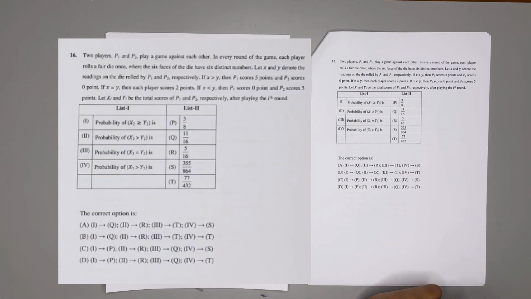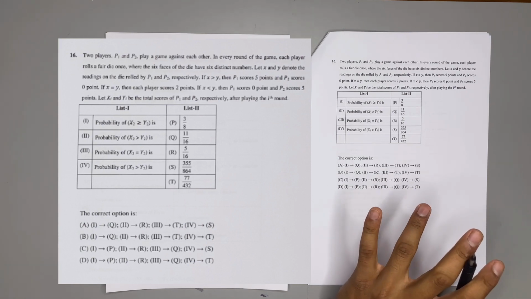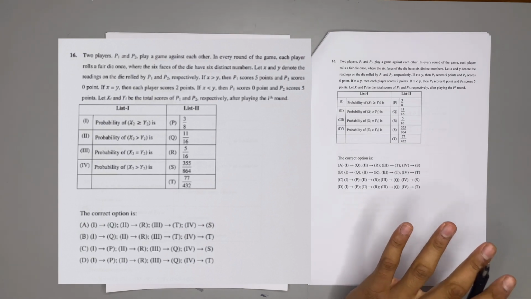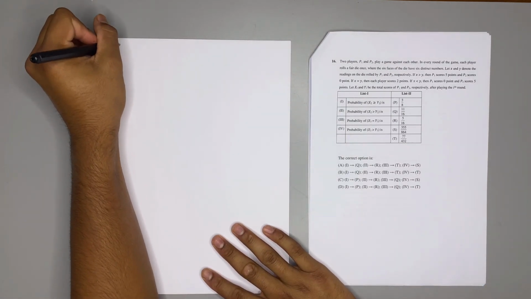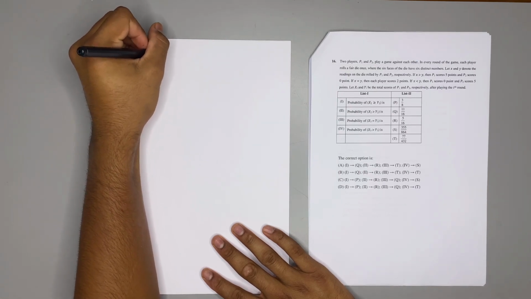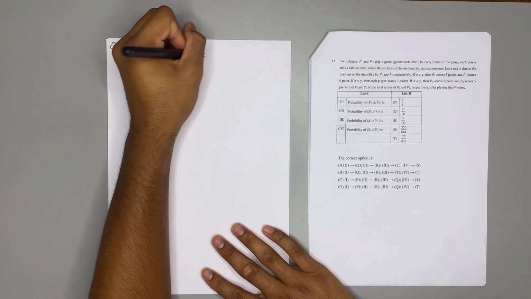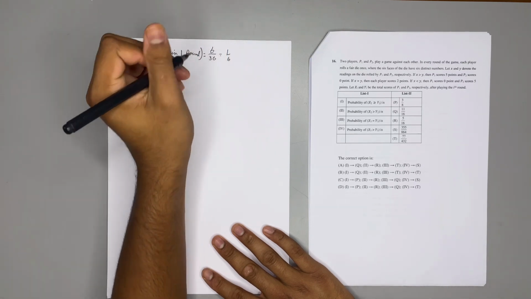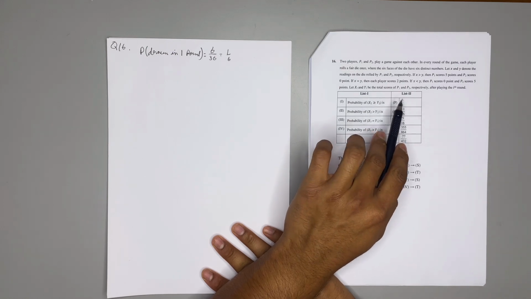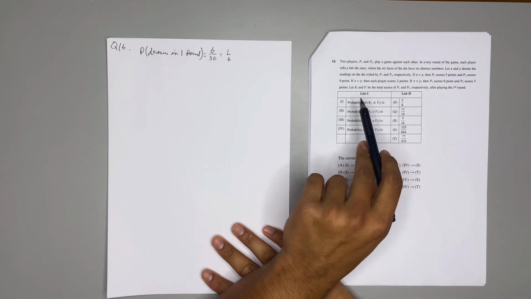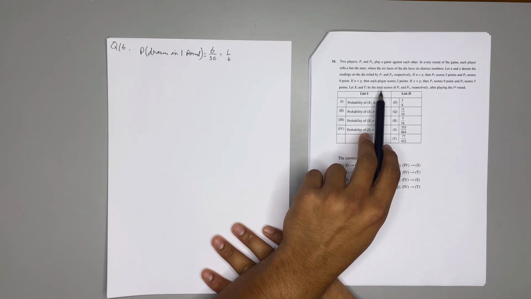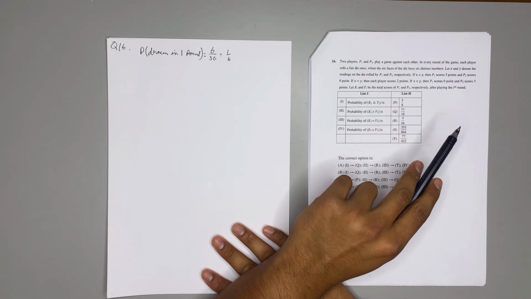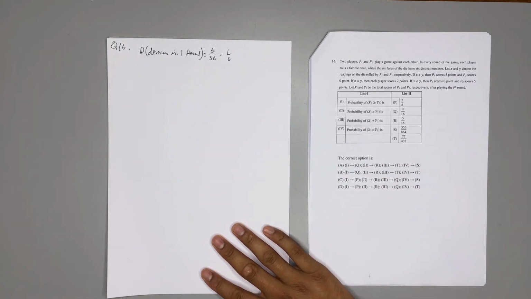Question 16. 2 players, P1 and P2, play a game against each other. In every round of the game, each player rolls a fair die once, where the 6 faces of the die have 6 distinct numbers. Let X and Y denote the readings on the die rolled by P1 and P2, respectively. If X greater than Y, then P1 scores 5 points and P2 scores 0 points. Let's see what that means. We get P drawn in 1 round equals to 6 on 36, which is 1 upon 6. If X equals to Y, then each player scores 2 points, and if X less than Y, then P1 scores 0 points and P2 scores 5 points. Let Xi and Yi be the total scores of P1 and P2 respectively after playing the ith round. List 1, list 2. The correct option is what?